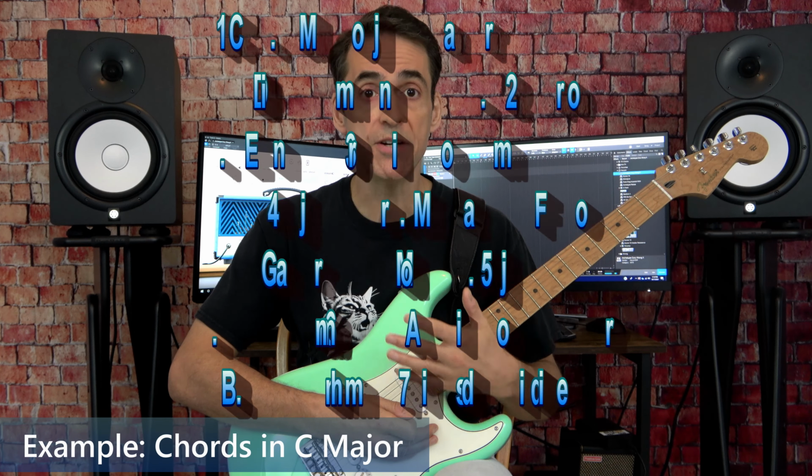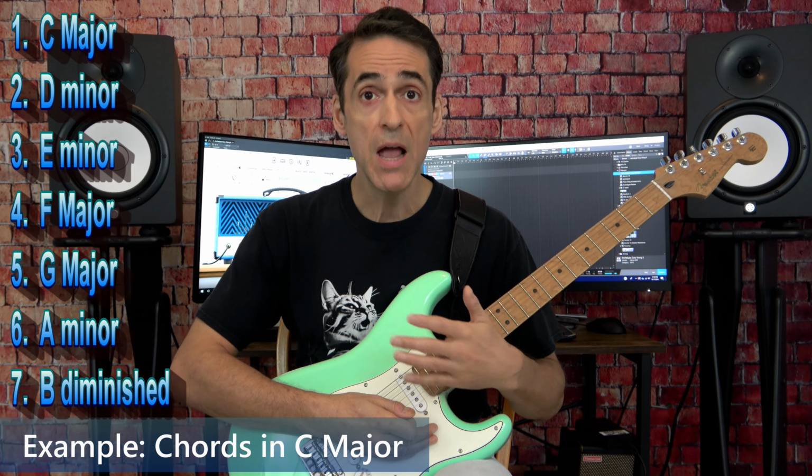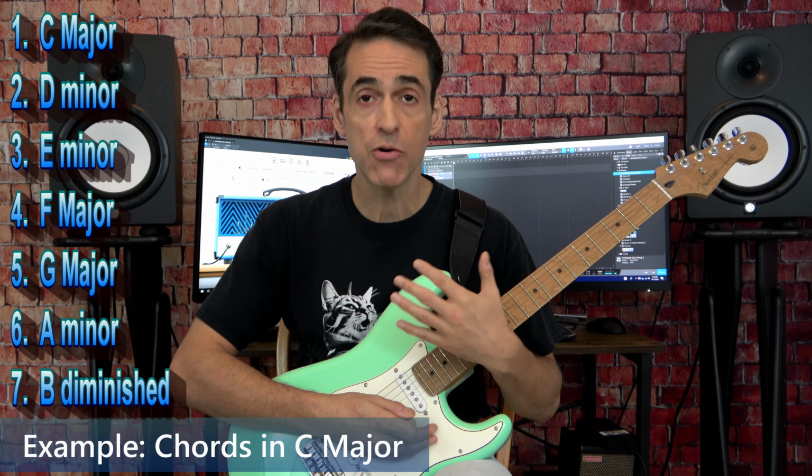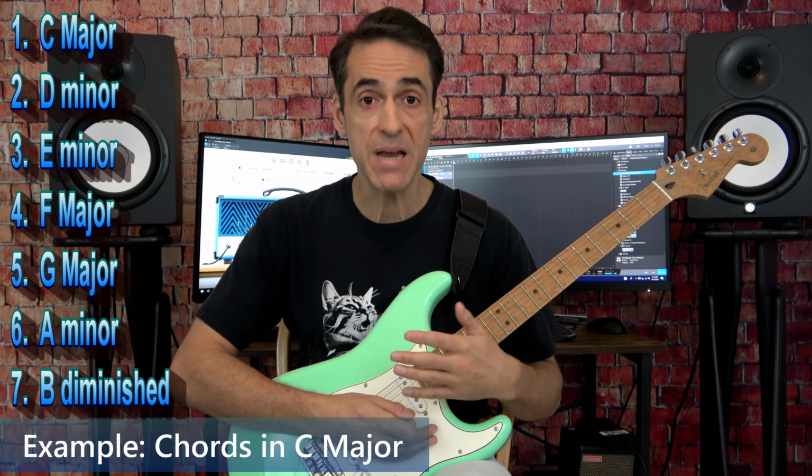So for example, if I use my whole step, half step formula to figure out the notes that are in the key of C major, they're going to end up being C, D, E, F, G, A, B. No sharped notes, no flatted notes. And then I can go from note to note and I can say major, minor, minor, major, major, minor, diminished. And I'll end up with a C major chord, a D minor chord, an E minor chord, an F major chord, a G major chord, an A minor chord, and a B diminished chord, okay?